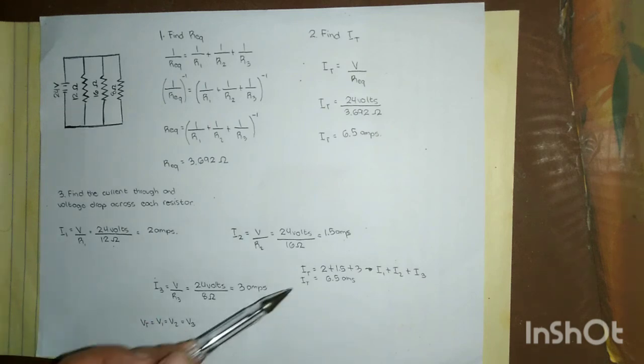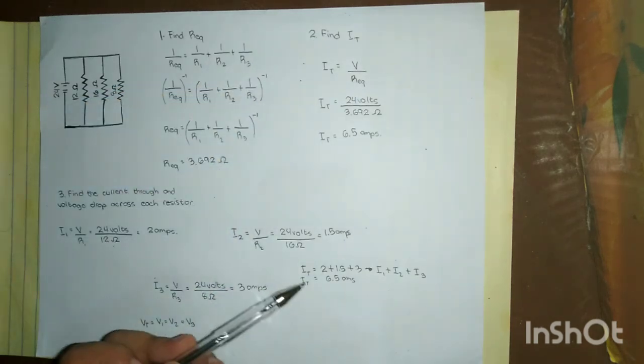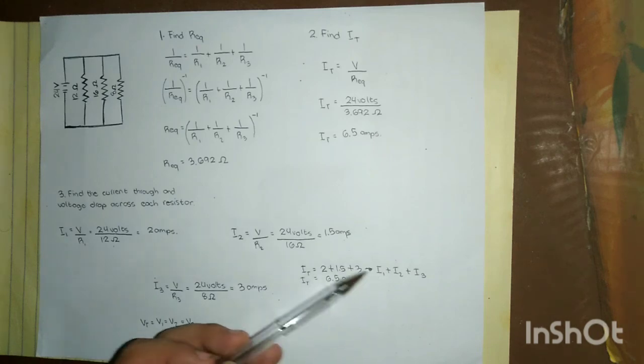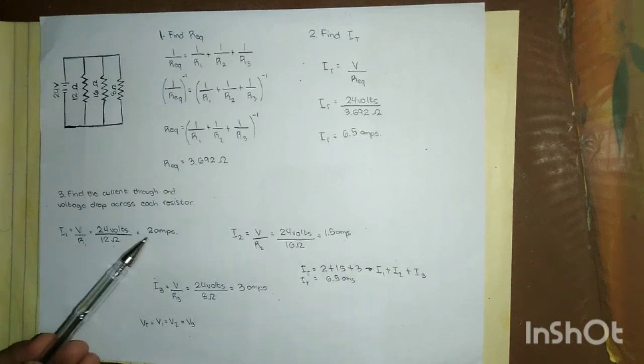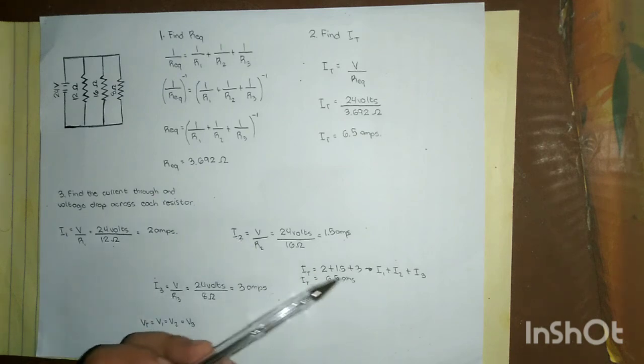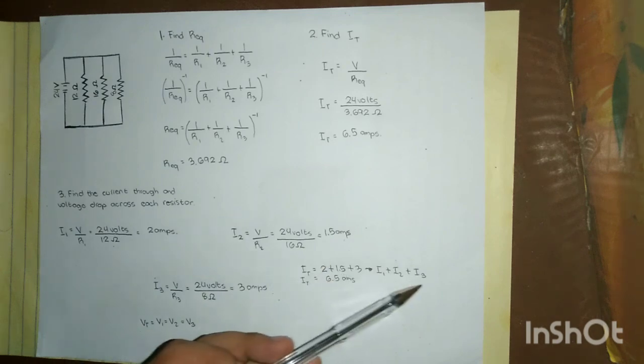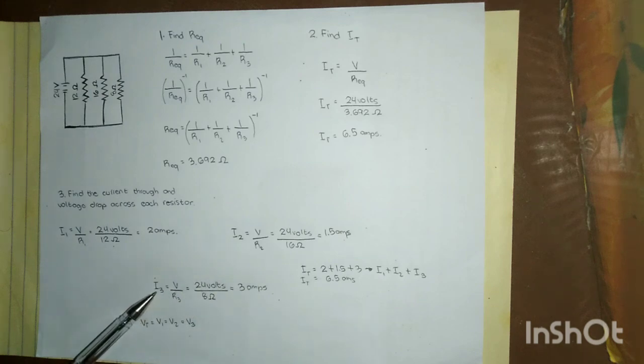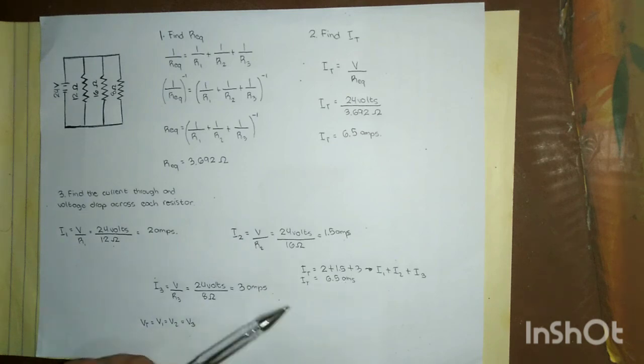The other formula in finding the total current is total current is equal to I1, or the current 1, which is 2 amps, plus I2, the current 2, 1.5 amps, plus I3, which is the current 3, which is 3 amps. So the total current is also 6.5 amps.